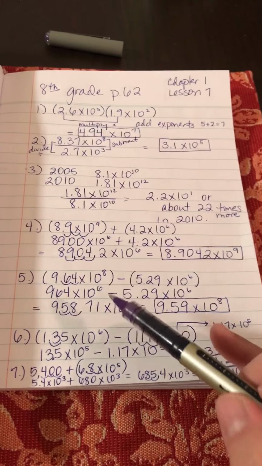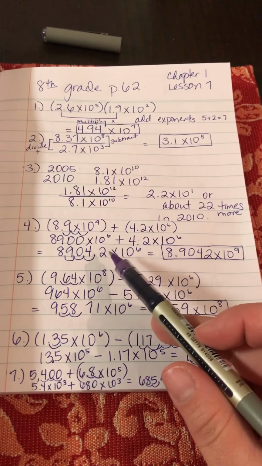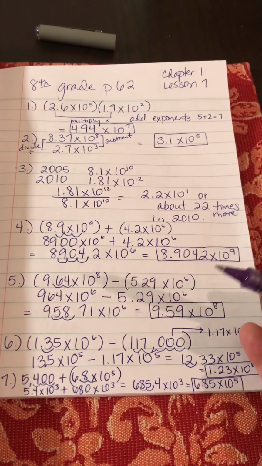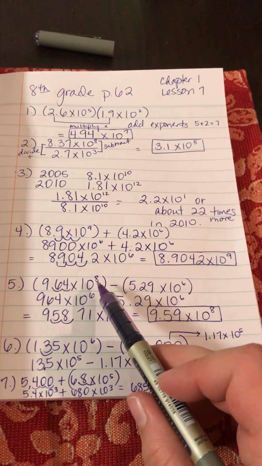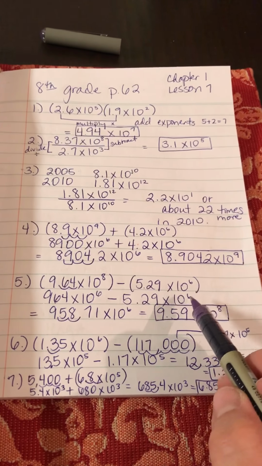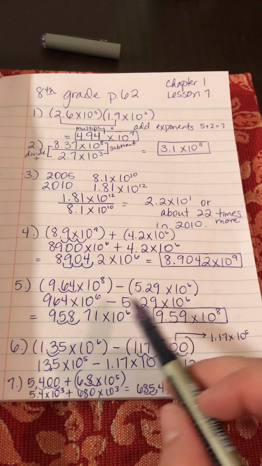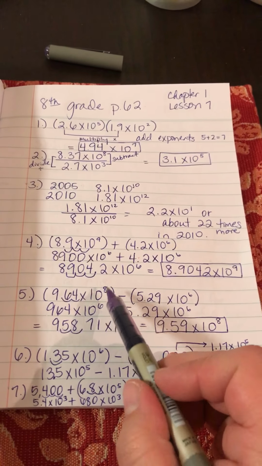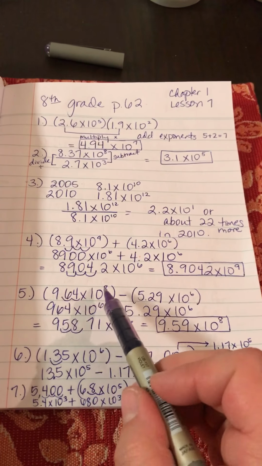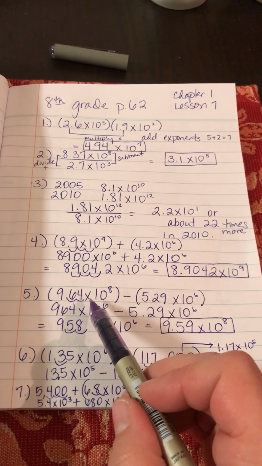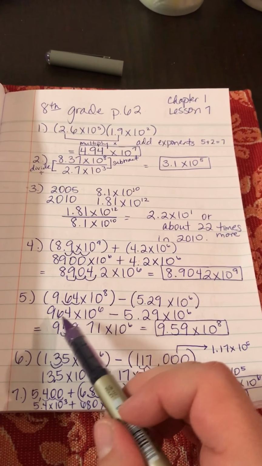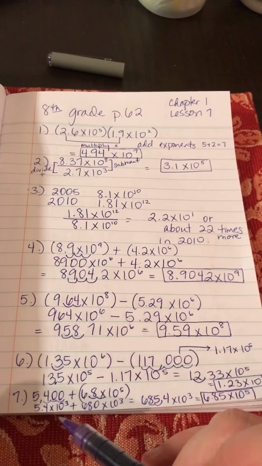Your subtraction is the same type, except instead of adding at this step, I'm going to subtract. So here, there's an 8 exponent and a 6 exponent. I'm going to change them both to 6 because it's smaller. So there's 2 away here, and I'm making it smaller. So I'm going to go 2 to the right and make it 964 times 10 to the 6th power.